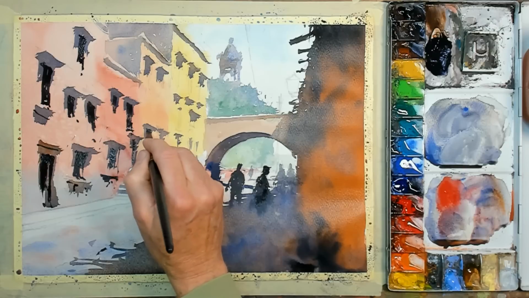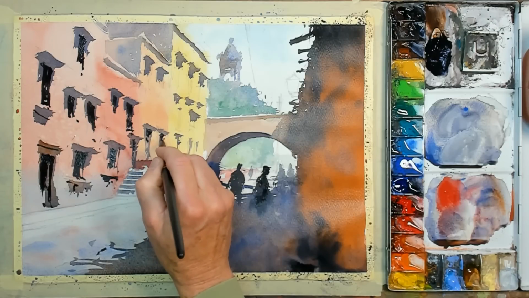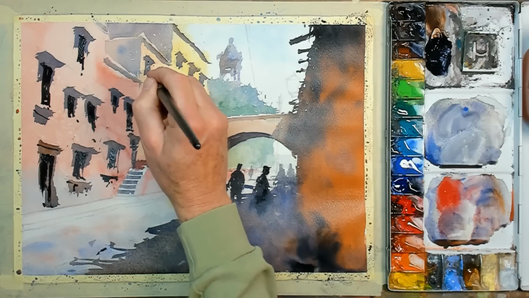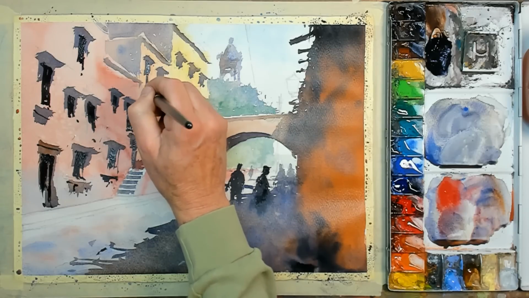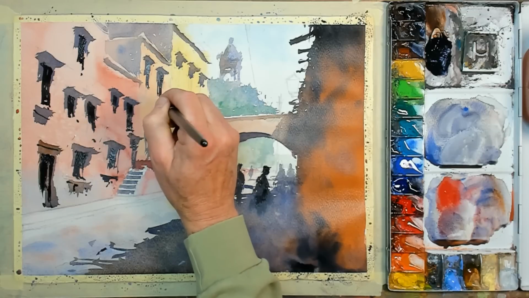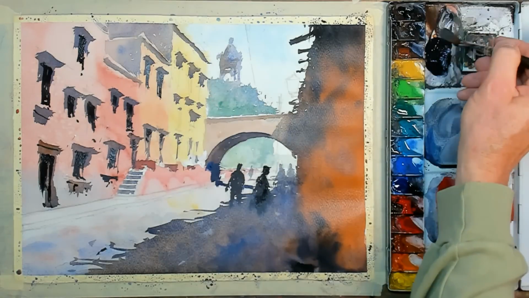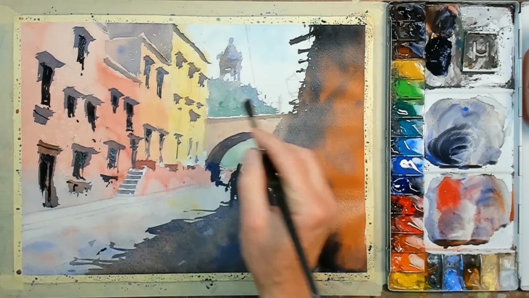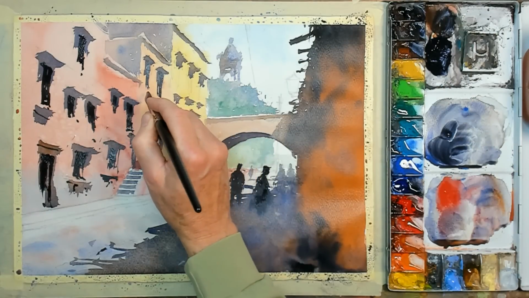Doorways. They're going to be, these are going to be balconies as well.